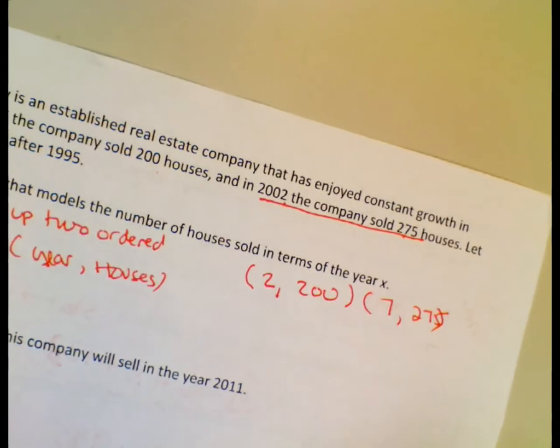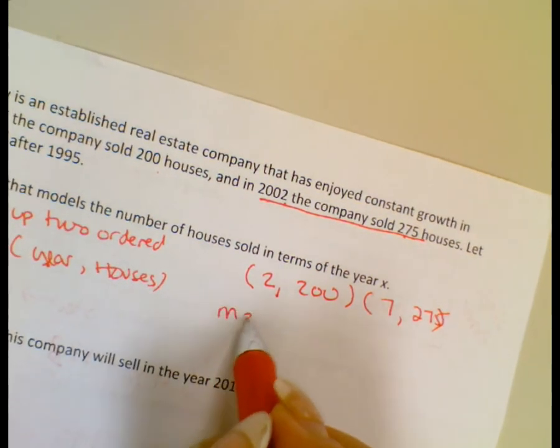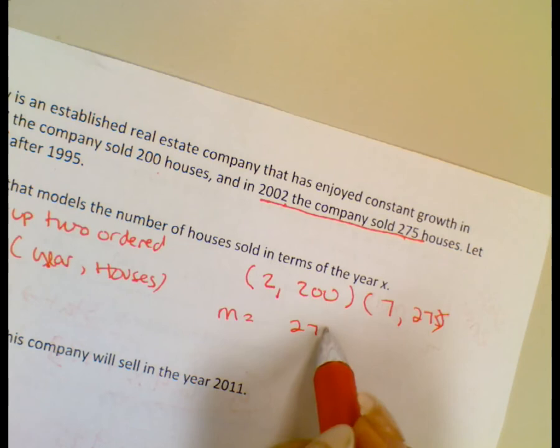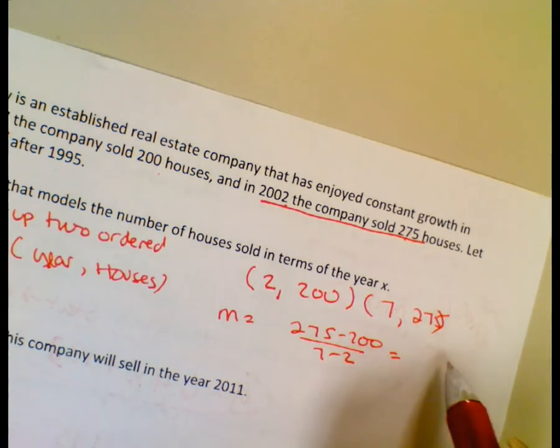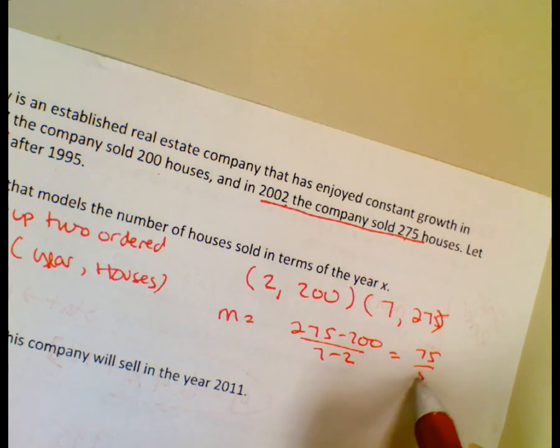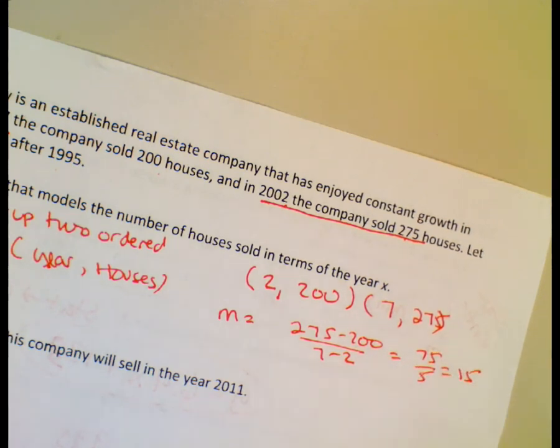Okay? They want us to write a linear equation. So first we have to find our slope. So you're going to take 275 minus 200 over 7 minus 2. Which is 75 over 5, which is 15. That's your slope. So that means that about 15 more houses a year are being sold.